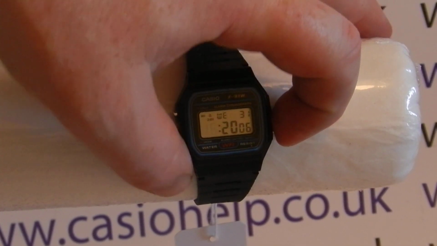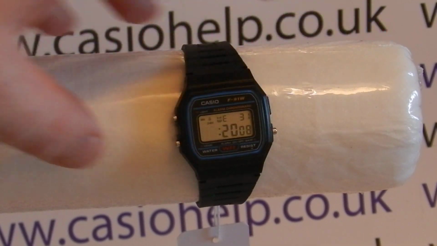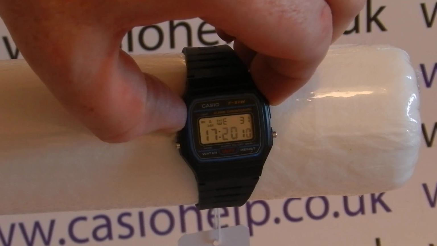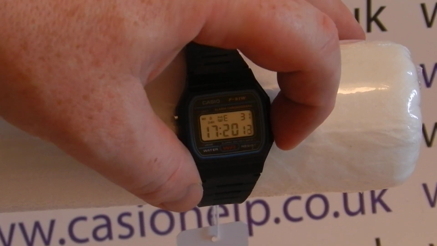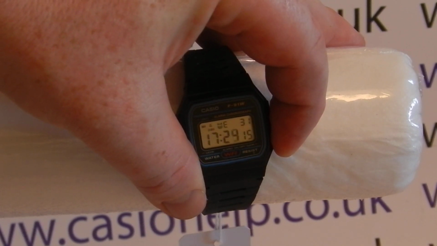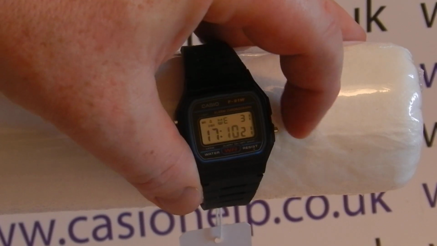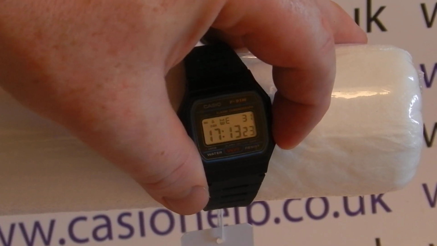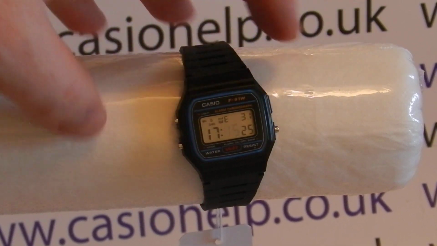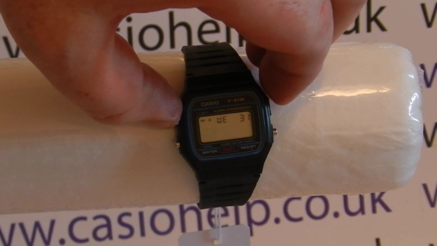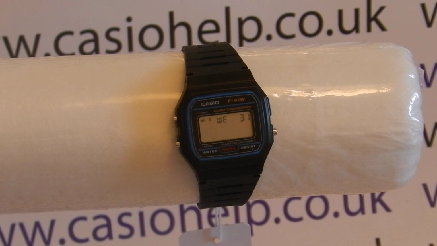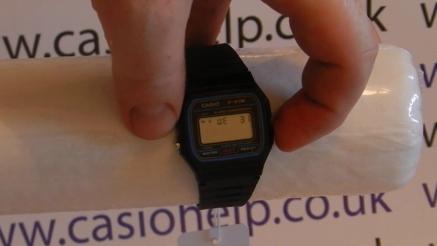Press A once to move the hour on 1 and L to save, and then press A to change the minutes. If you press and hold it down, it fires through the minutes rapidly, or when you get close to your minute, one press equals 1 minute. Press L to save and it moves on to the month in numeric format.